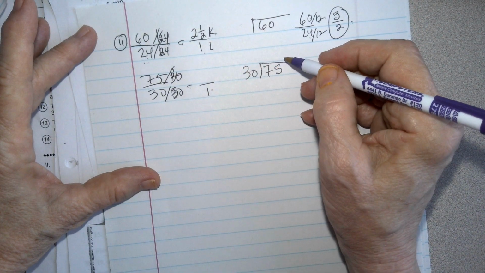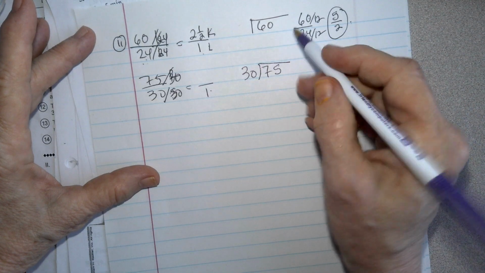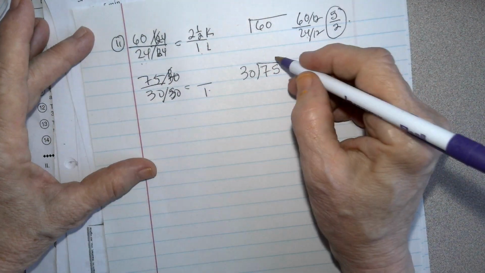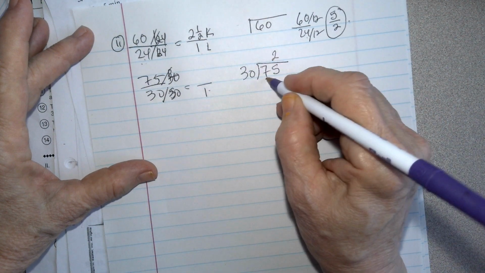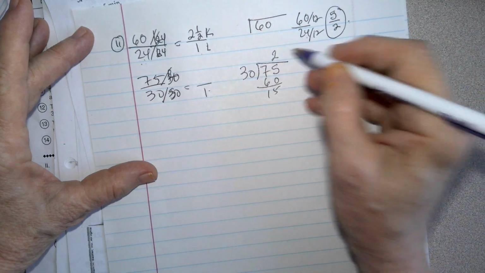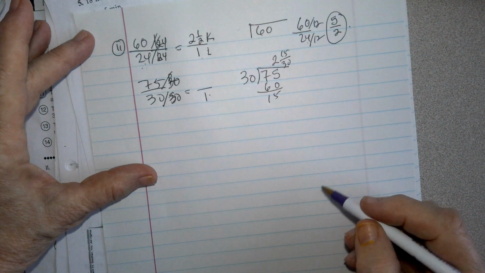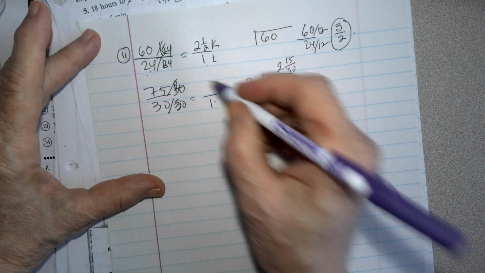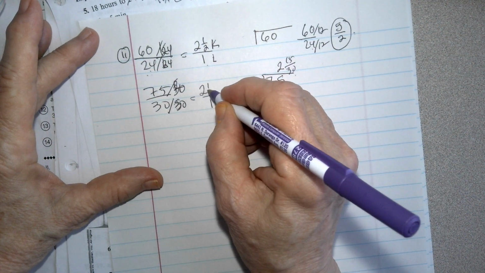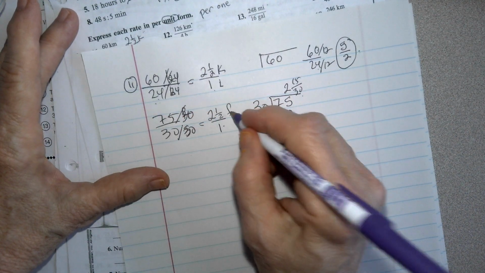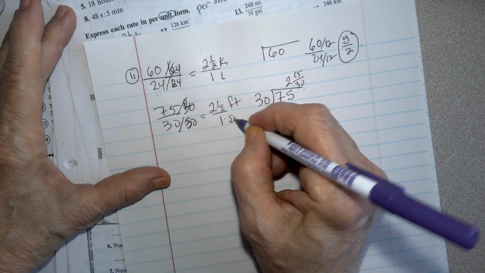Shouldn't we simplify this? You can do it either way. So I'm just going to do it an alternate way, that if you just want to start dividing, that goes 2, that's 60, that's 15. Then it's 15 over 30. So what is that going to reduce to? 2.5. So it's 2.5 feet per every second.